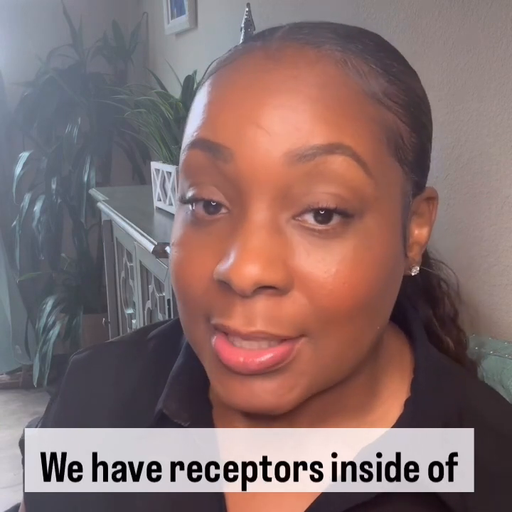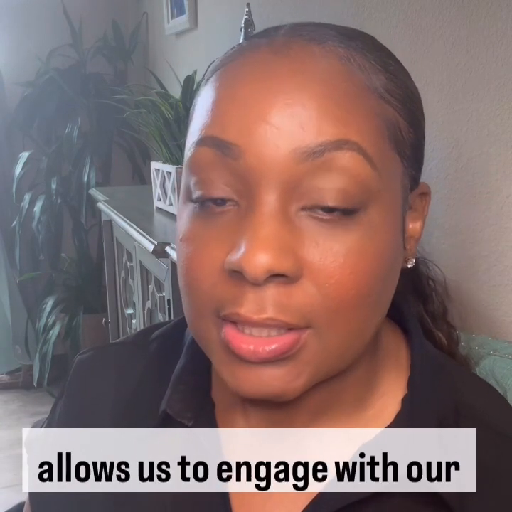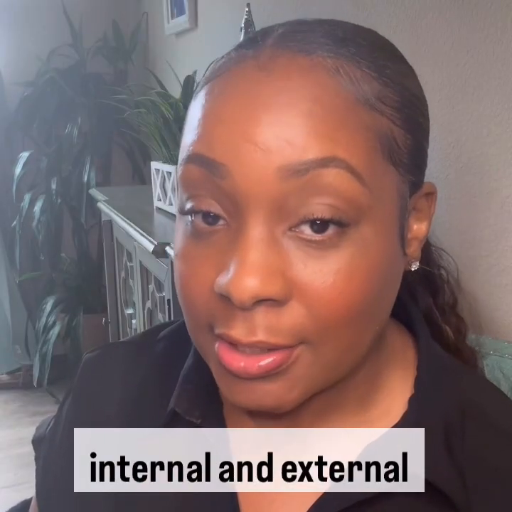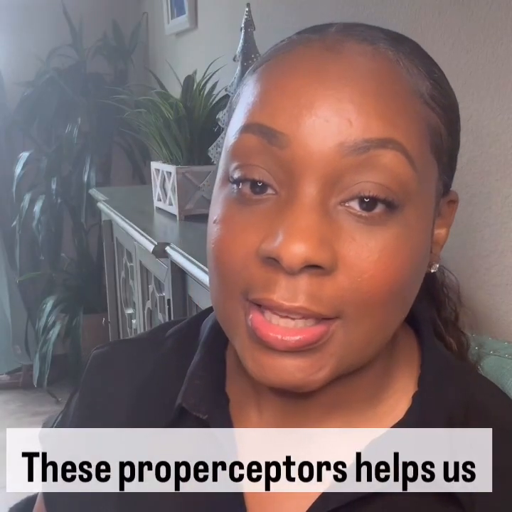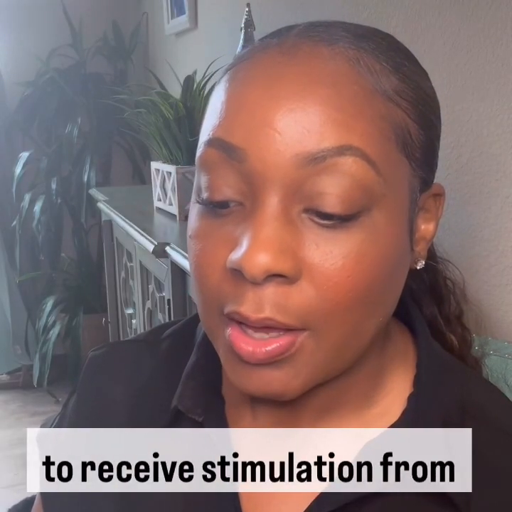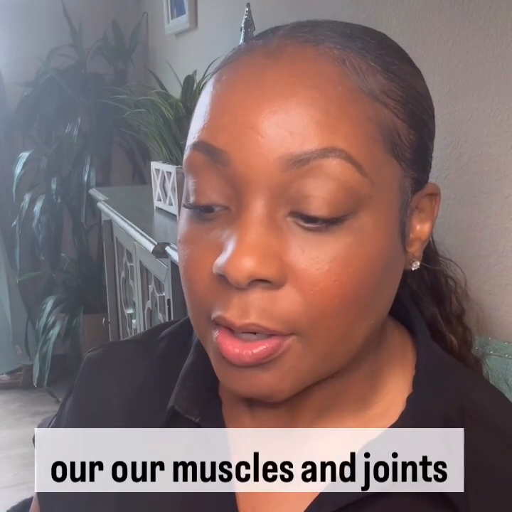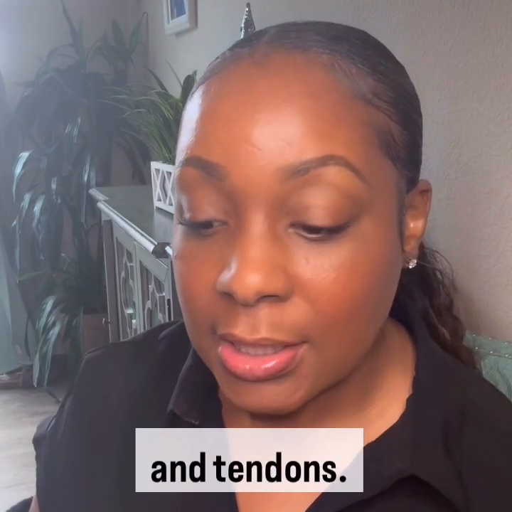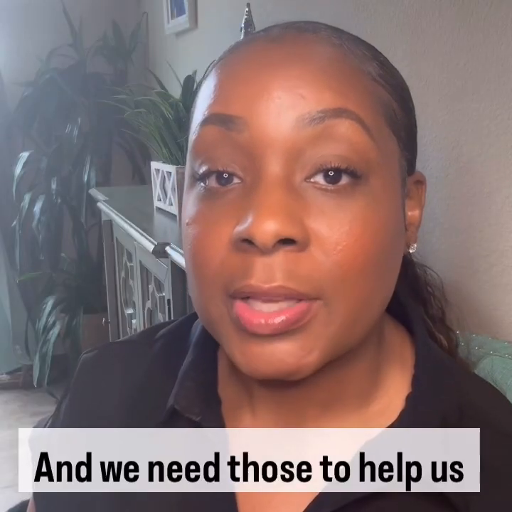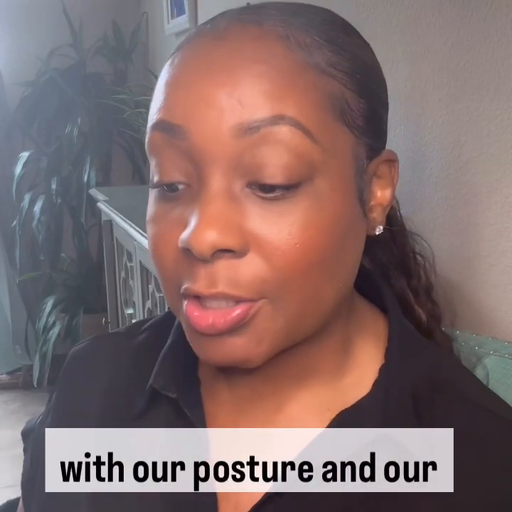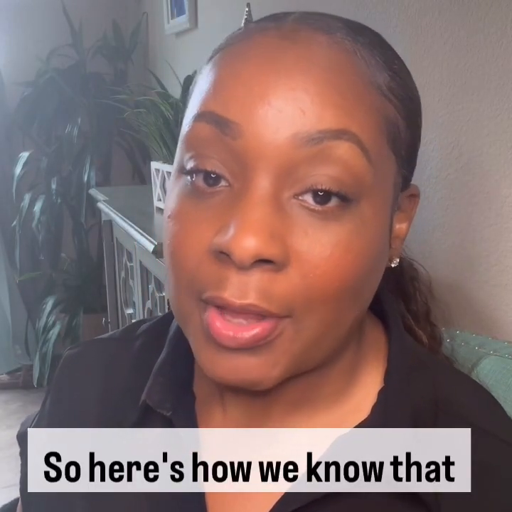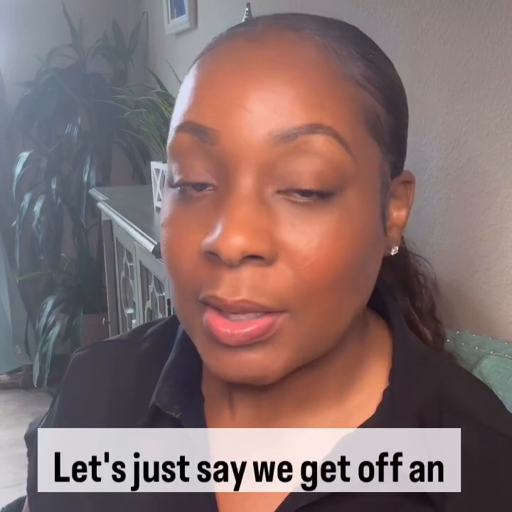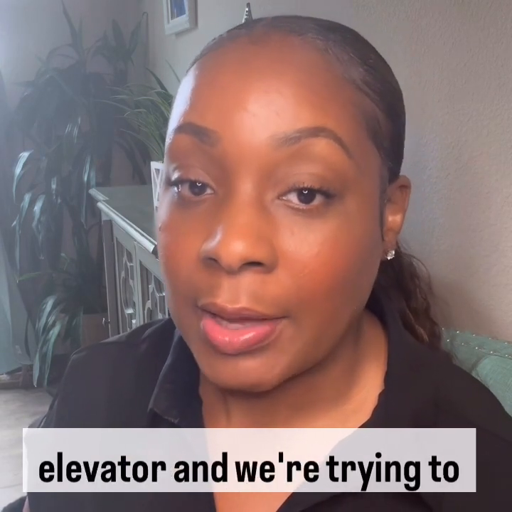We have receptors inside of the human body that really allow us to engage with our internal and external environment. We have proprioceptors. These proprioceptors help us to receive stimulation from our muscles and joints and tendons. And we need those to help us with balance, posture, and movement. So here's how we know that our proprioceptors are at work. Let's just say we get off an elevator and we're trying to catch our balance.